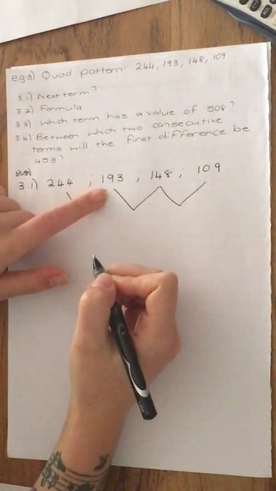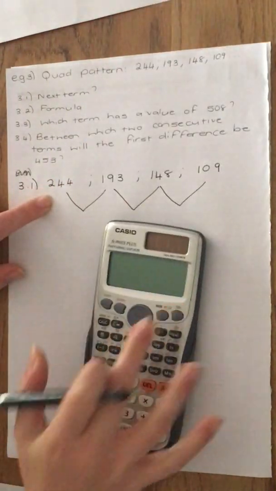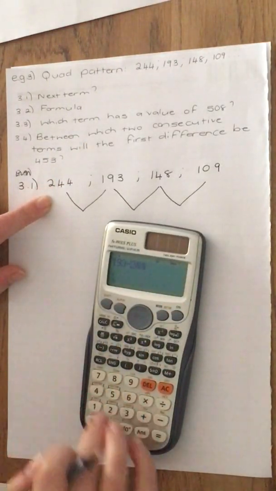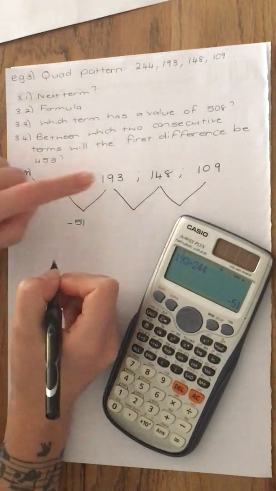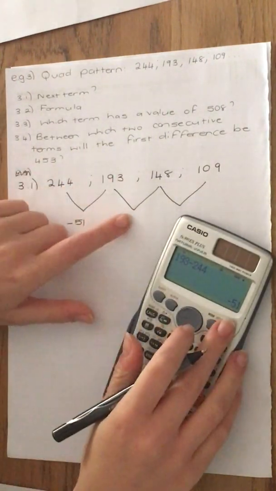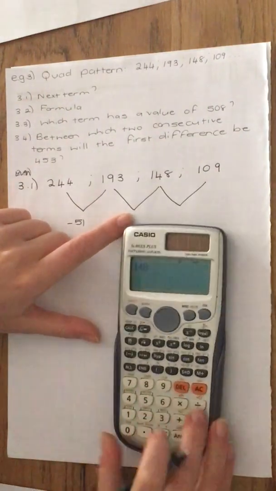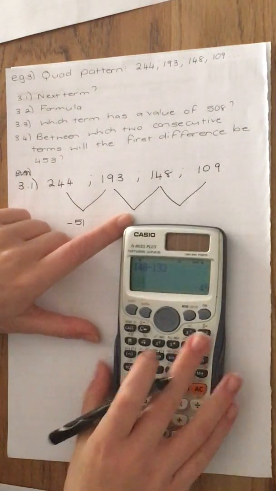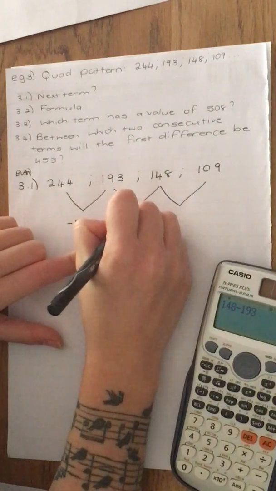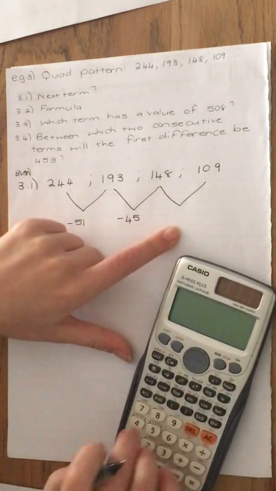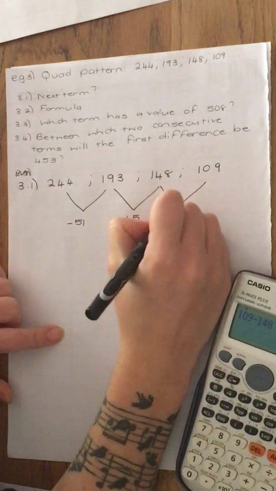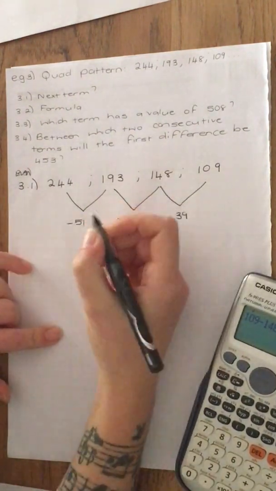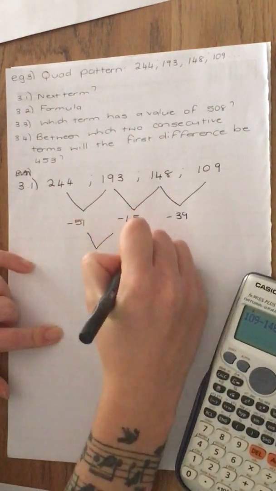Okay, so 193 minus 244 is minus 51. In other words, to get from 244 to 193, I must minus 51. Now we do the next one. 148 minus 193 is minus 45. And the last one is minus 39. Okay, then we do the spider again.